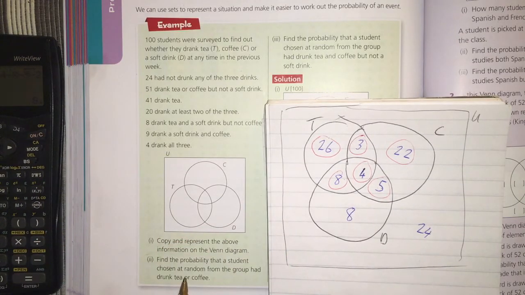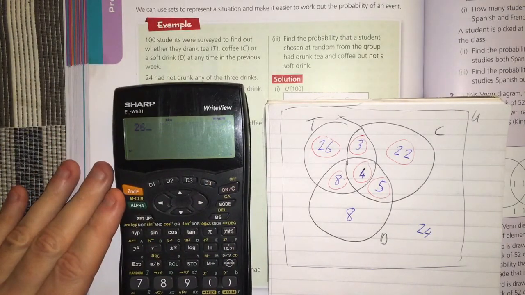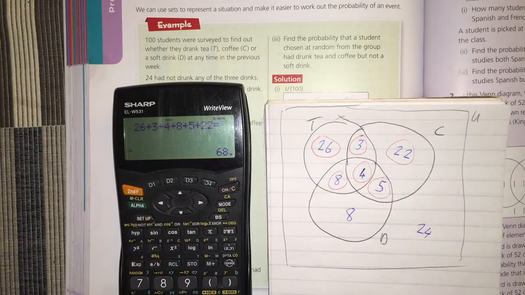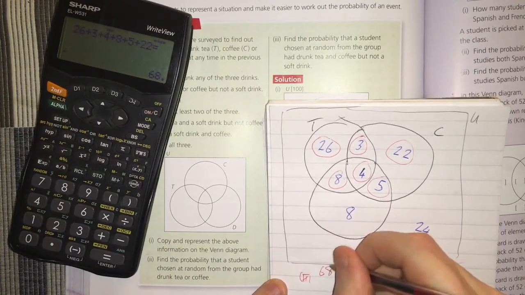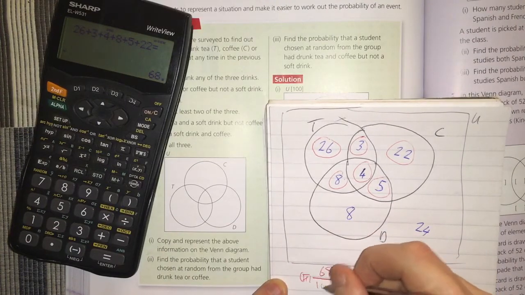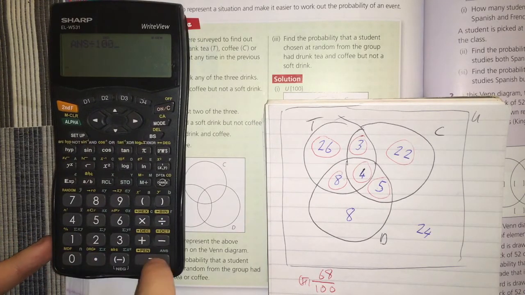So the way that is phrased, had drunk tea or coffee, is all those sections I filled in red. So you would add those numbers up. So 26 plus 3 plus 4 plus 8 plus 5 plus 22. So there's 68 people there who have drunk tea or coffee out of the 100 people in the group. So if you're choosing someone at random from that group, you're choosing from 100 people, and 68 of them had drunk tea or coffee. So 68 divided by 100.